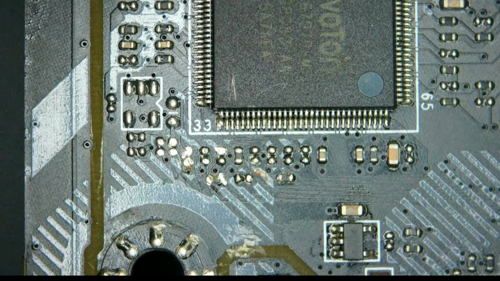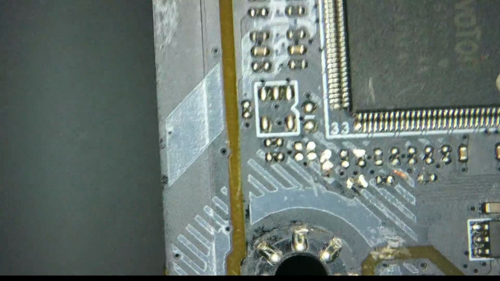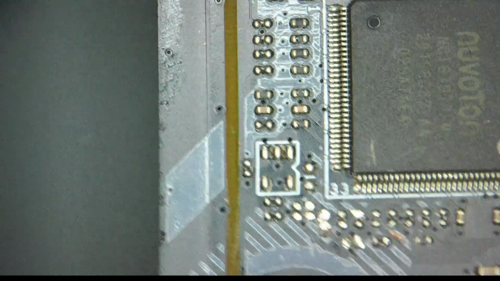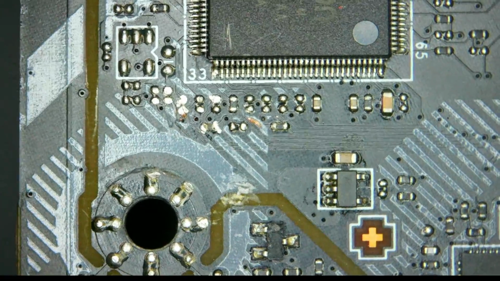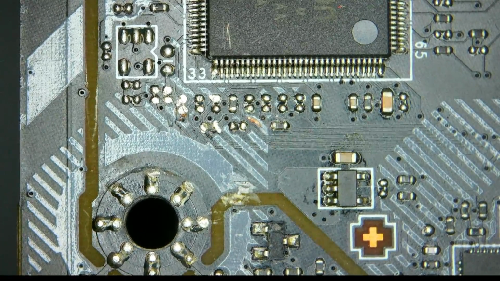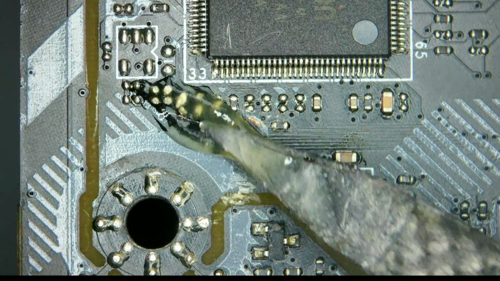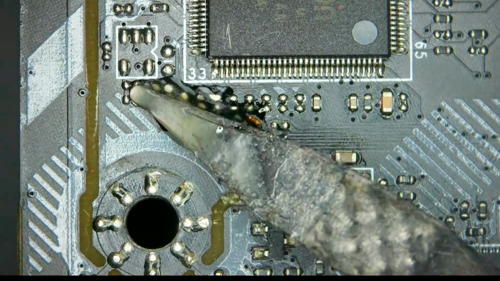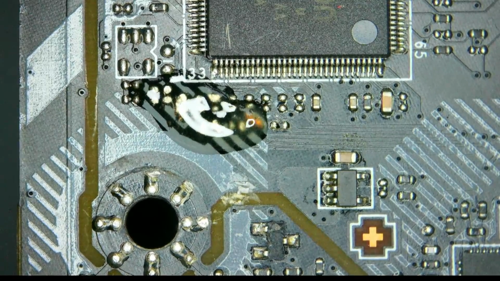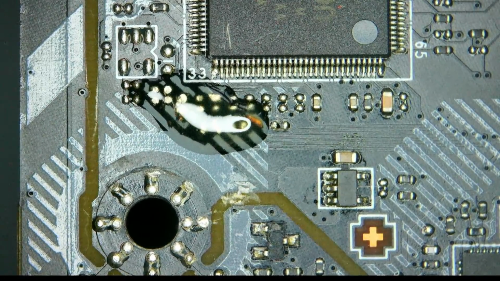So what I like to do first on boards that have this much damage, where pads are in this state, is take some flux and just put solder on all of these pads and clean this area up. So I will flux it up like this. Then we take leaded solder.